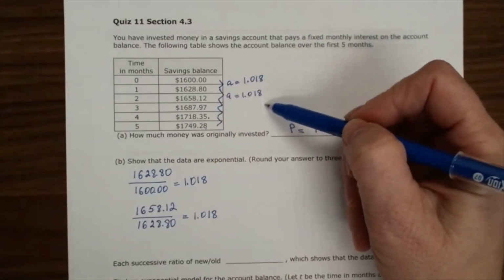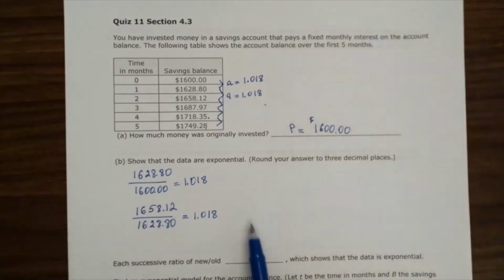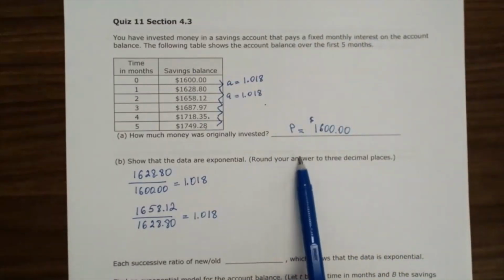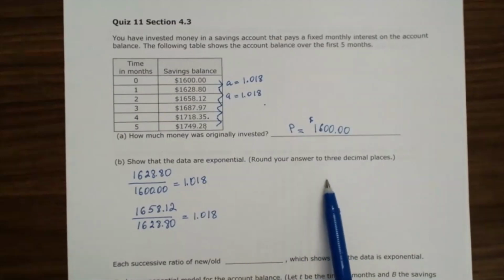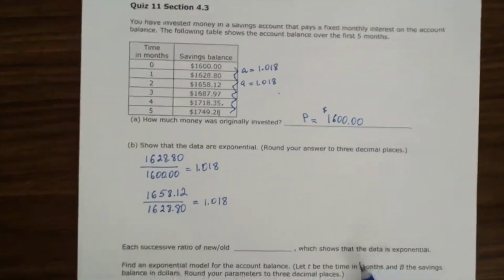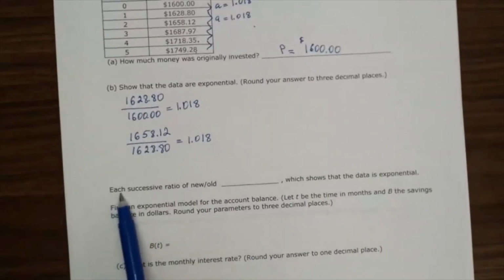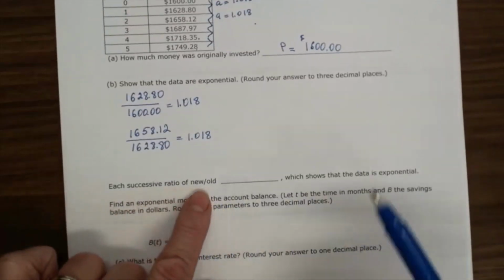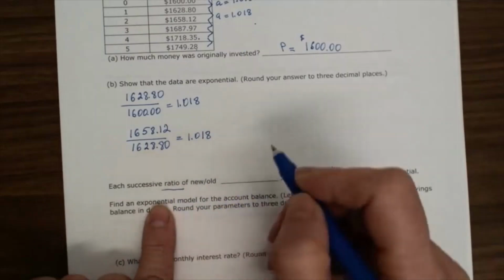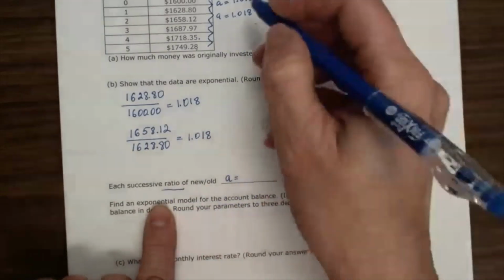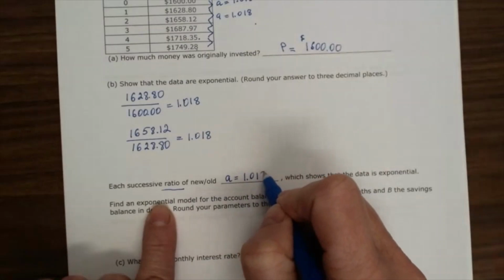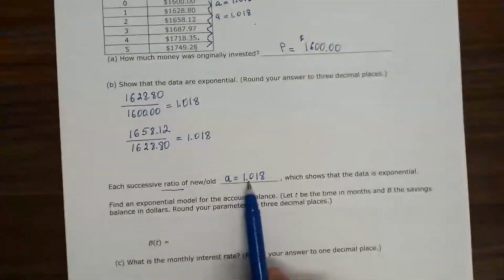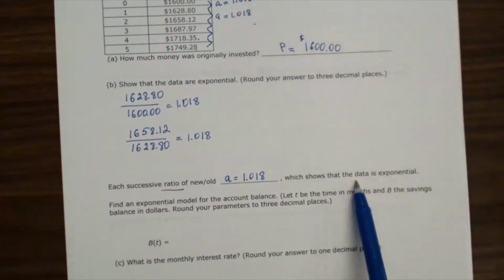It means that the data is exponential, but you have to show your work on the test to show that all of the factors are the same. Some books use the word ratio, but we have to keep in mind that we are talking about the factor a, that is 1.018, and we multiply by the same number all the time.